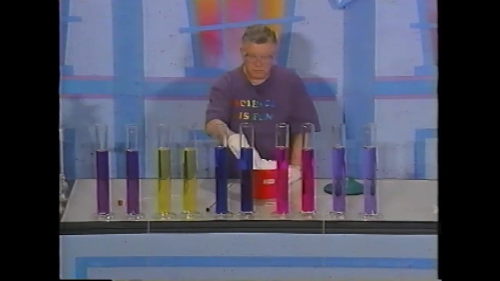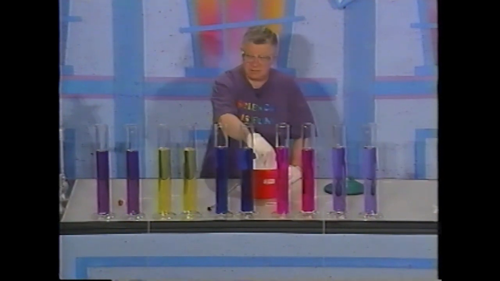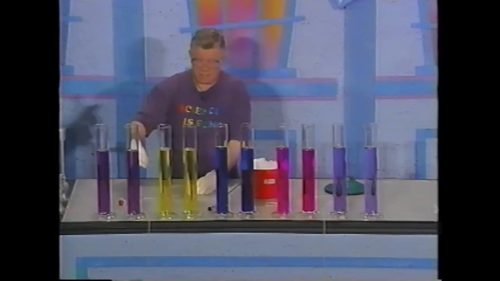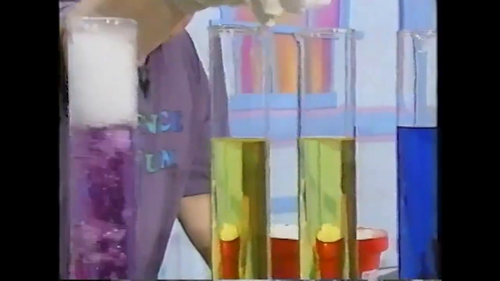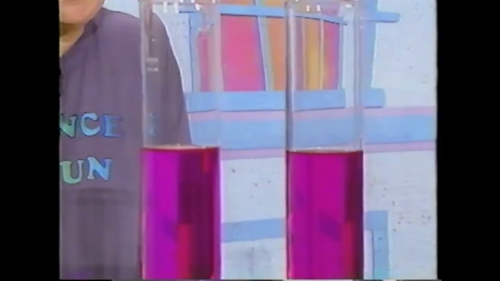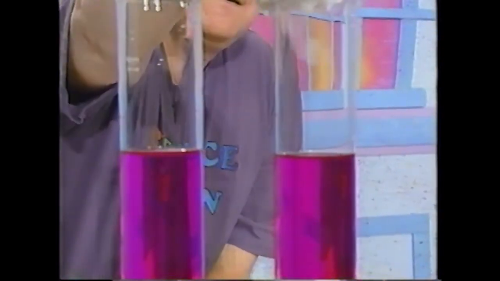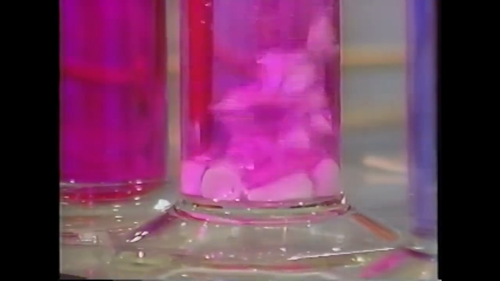And what I'm going to do is take chunks of dry ice and drop them into these cylinders in a very special way. And when I get done, you tell me what that special way is. So here we go. You see any bubbles? What kind of bubbles are those? They're gas bubbles. What kind of gas? Carbon dioxide. Where's the carbon dioxide coming from? It's coming from the sublimation of the dry ice.